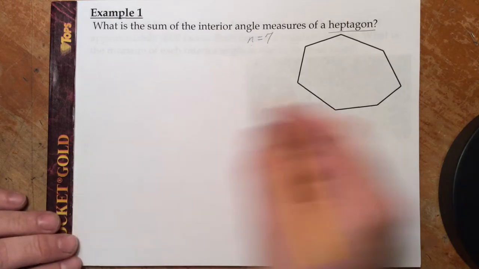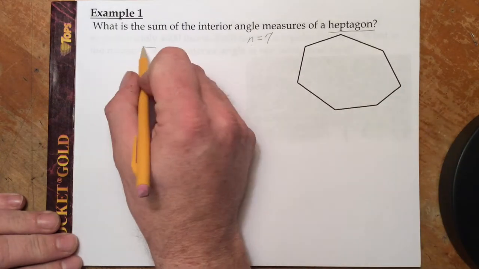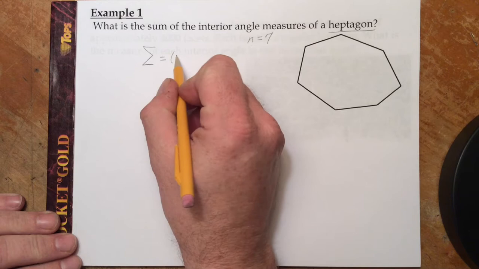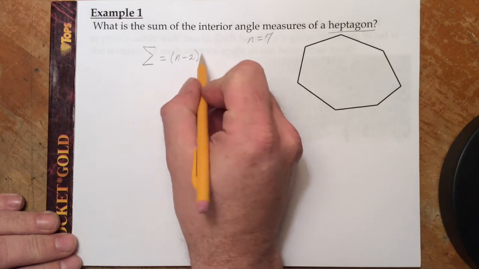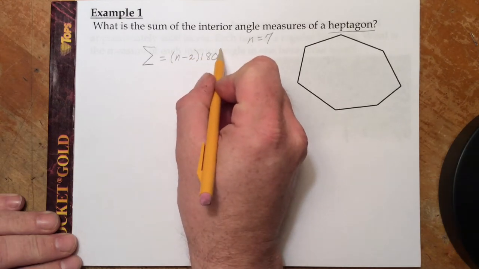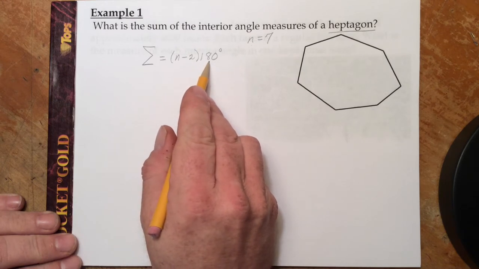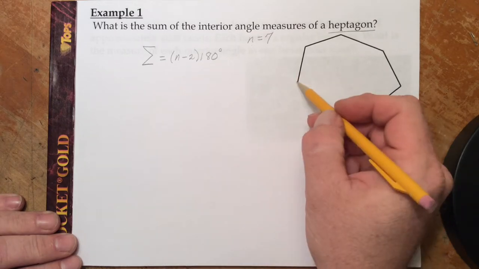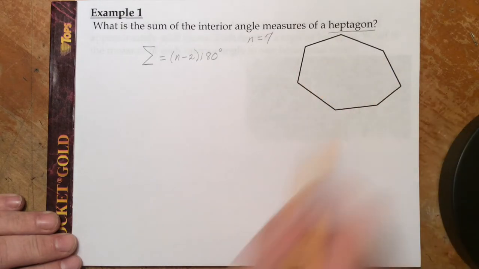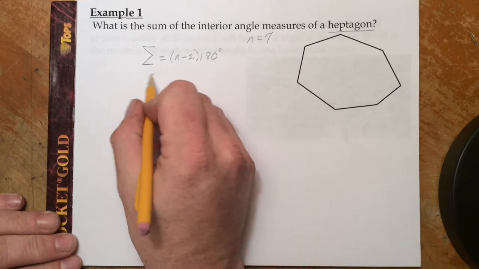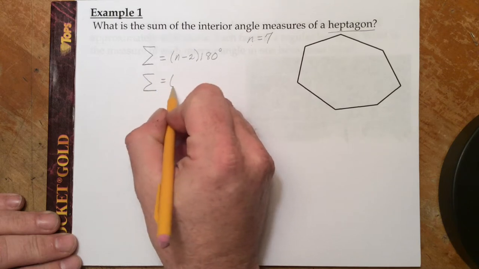Then, since we want the sum, we use the Greek letter sigma, is equal to the number of sides minus 2 times 180 degrees. We discussed in our notes that 180 degrees, since it's the sum of all the interior angles of a triangle, that we use that because triangles can be created all through the polygon. Since the number of sides is 7, we substitute in 7 for n.